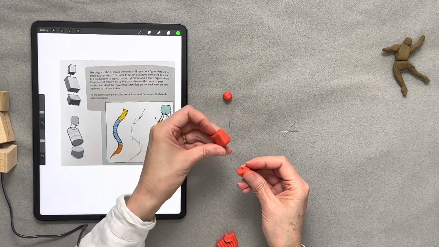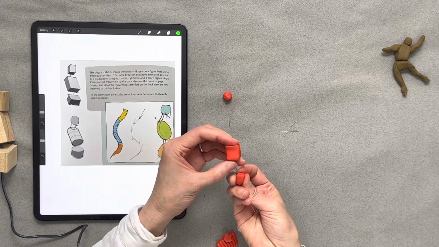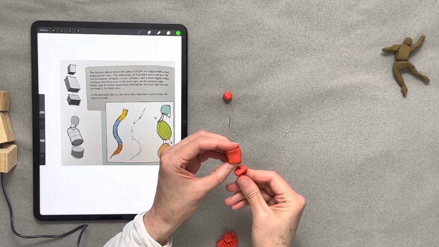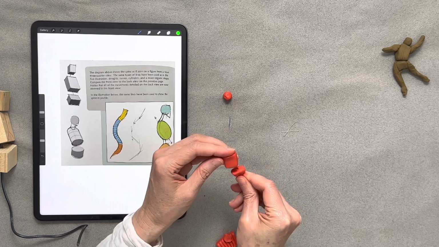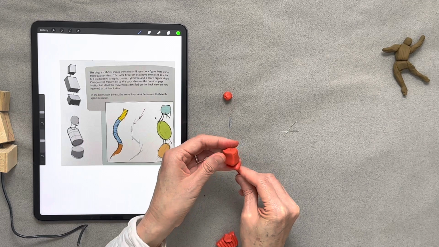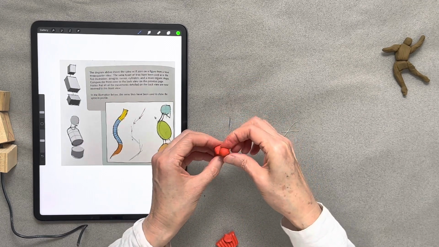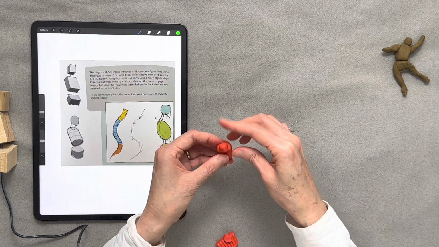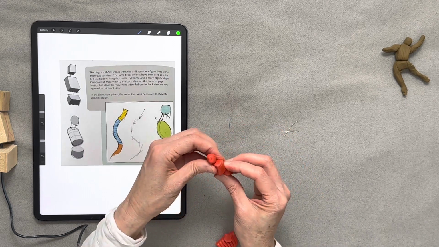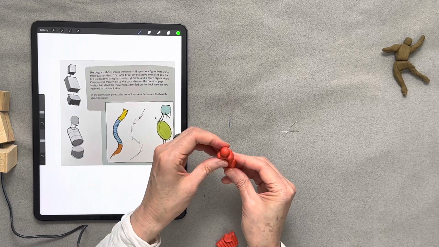And then you can put your rib cage, and then the head. So make sure the head is kind of leaned forward. The rib cage is doing this. Right here.